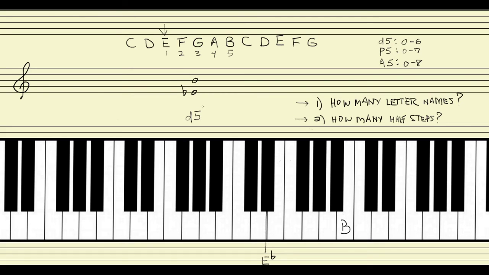So we need, for a diminished fifth, how many half steps do we need? We need 6 half steps. But how many do we have? Let's count them up. E flat, 0. E natural, 1. F2, F sharp, 3. G4, G sharp, 5. A6, A sharp, 7. And B, 8. So we need 6 half steps, but we've got 8.